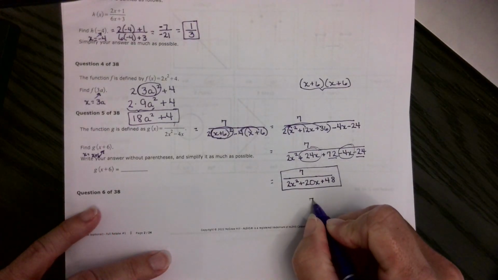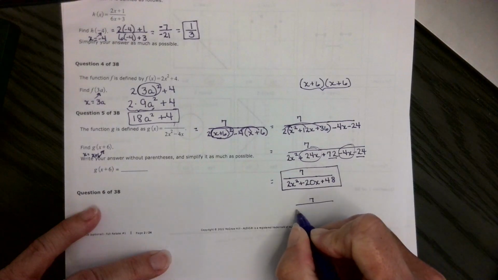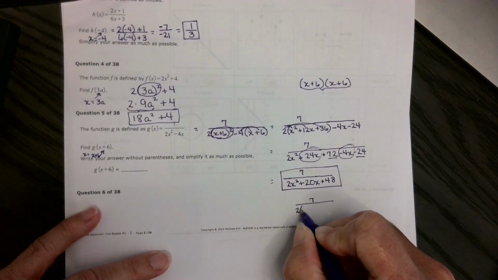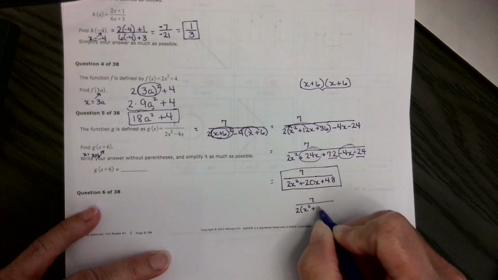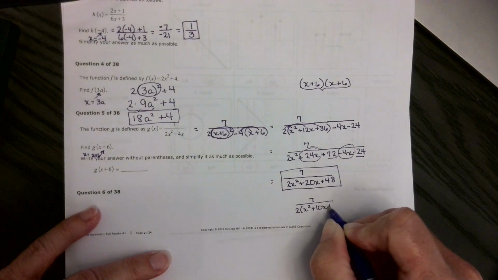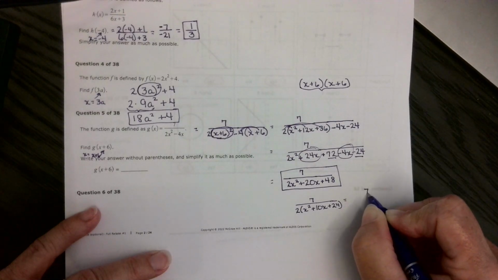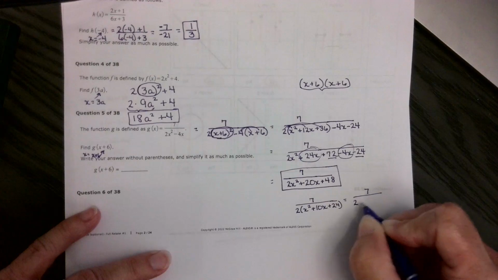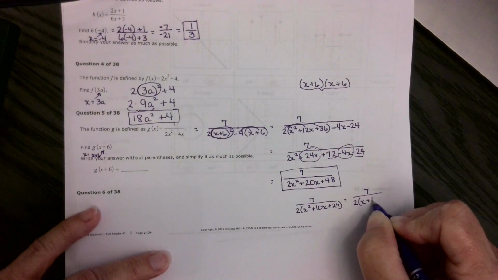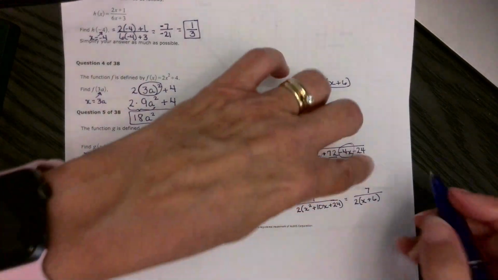And what I was meaning by that is, if you were going to factor the bottom, you would factor out a 2, and you get x squared plus 10x plus 24. Well, that is going to factor as 2 times, because you've got to keep the 2, x plus 6 and x plus 4.